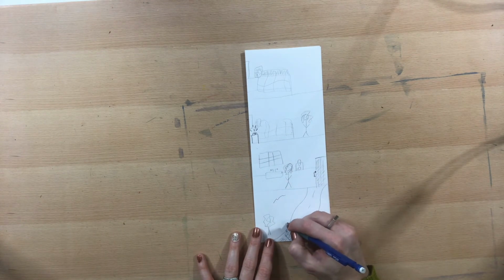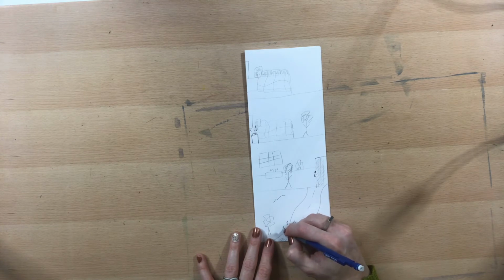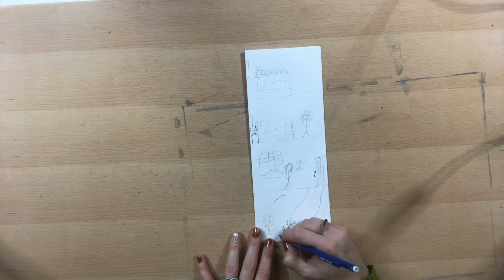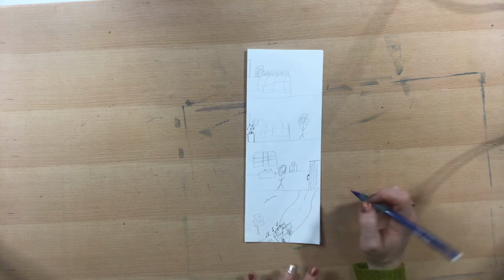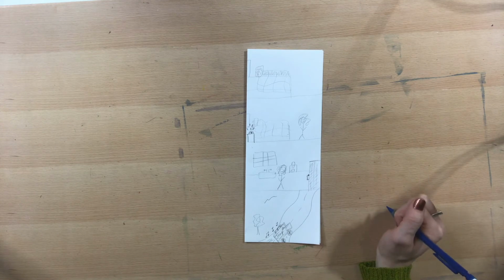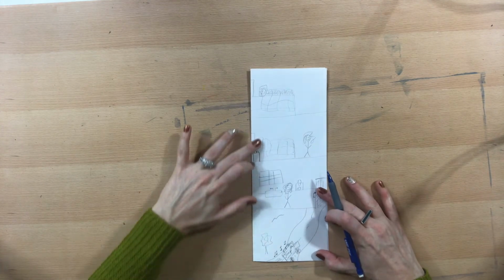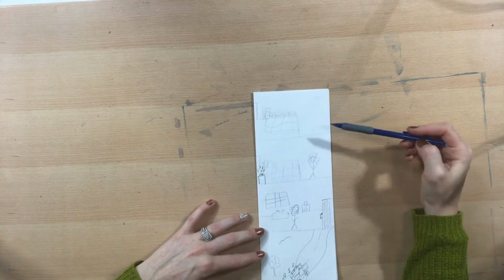From my Jeep, I could draw little music notes maybe coming out, which would show what? That I'm listening to music, right? Maybe I'm listening to some holiday music. And that's it. Again, these can be way more detailed.